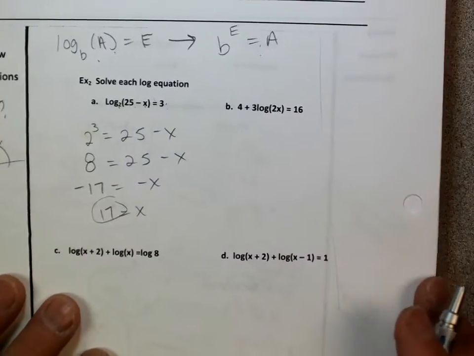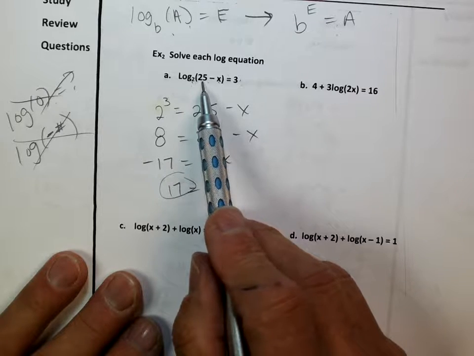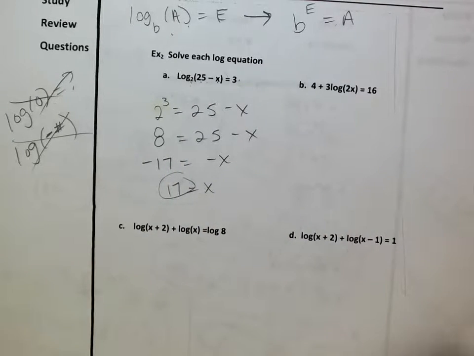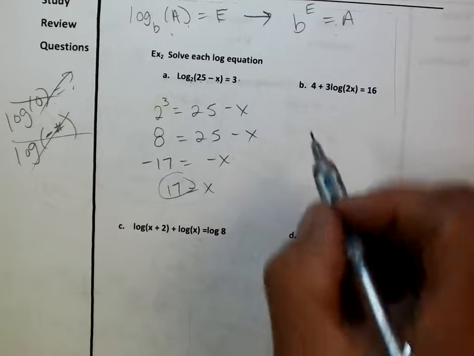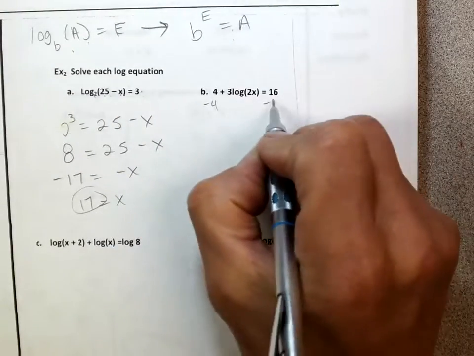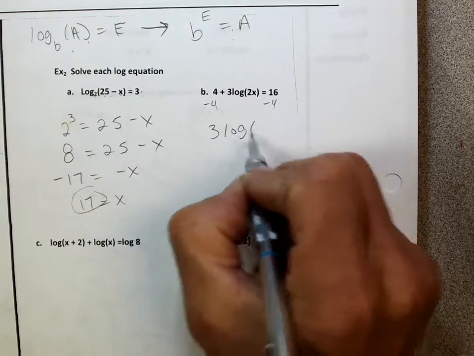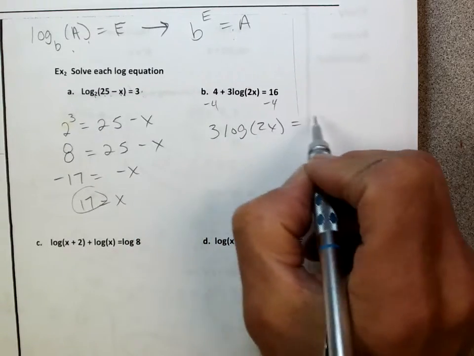What would you put when you get no solution? You just put no solution, or a 0 with a slash through it. Okay, let's solve for B. Minus 4, right? I got 3 log of 2x equals 12.